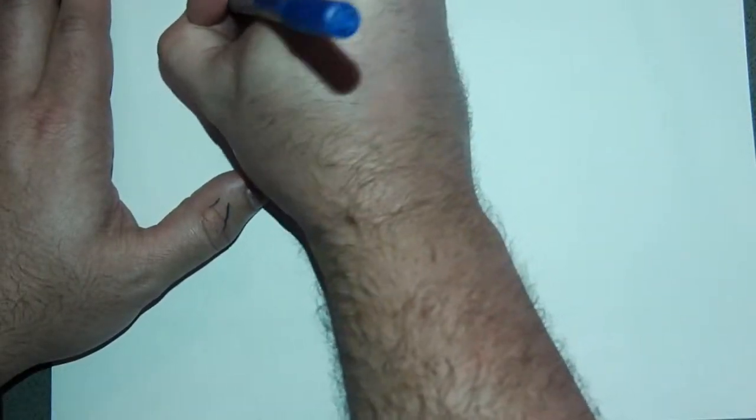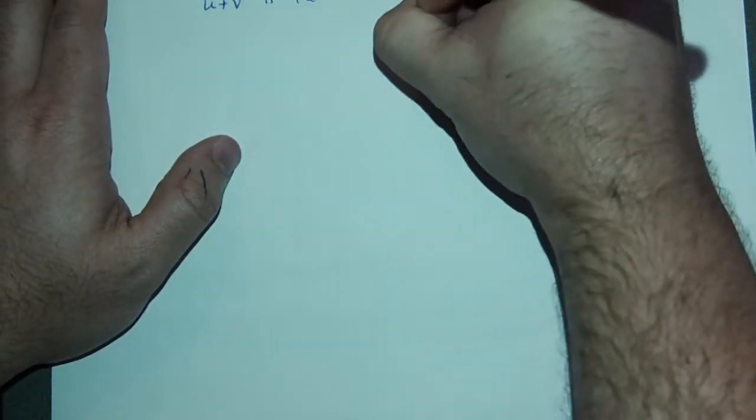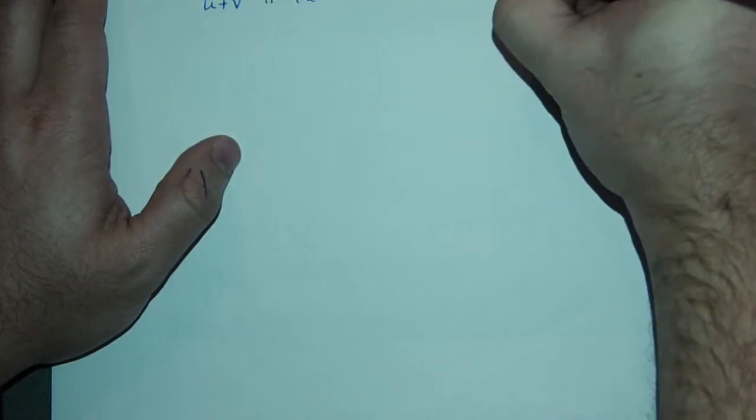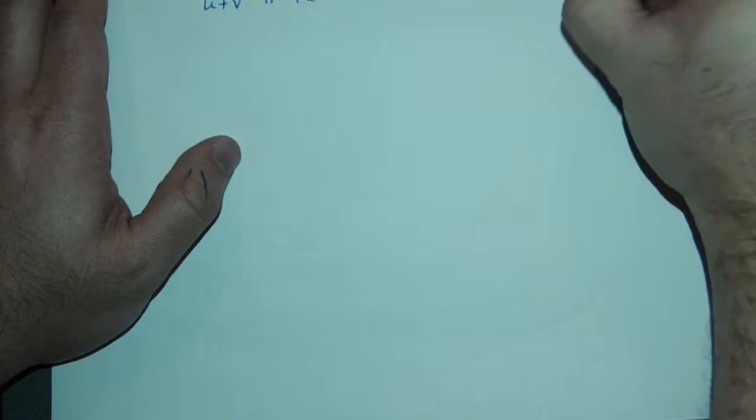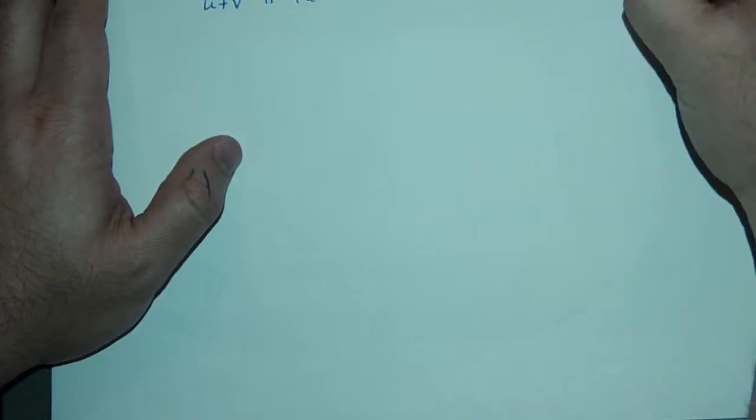What's the geometric meaning of vector operations? So u plus v is the vector corresponding to the fourth vertex in the parallelogram.